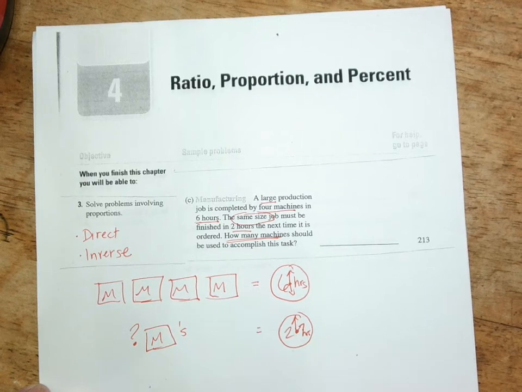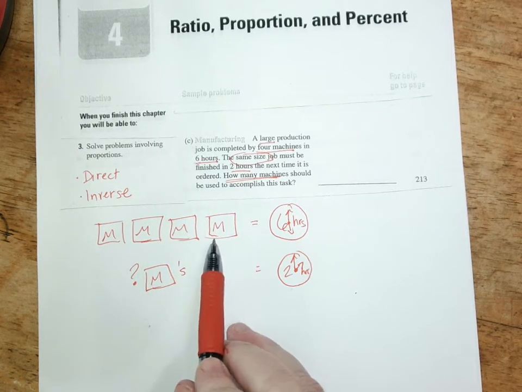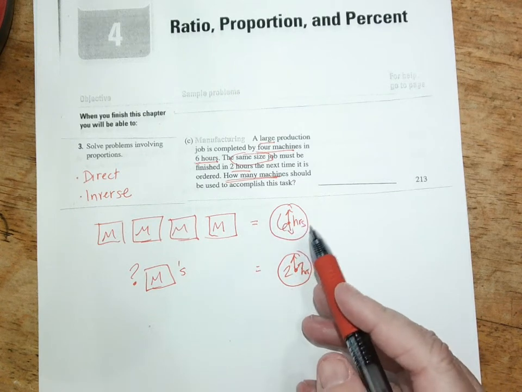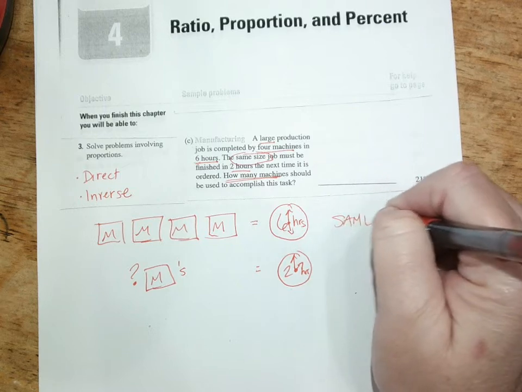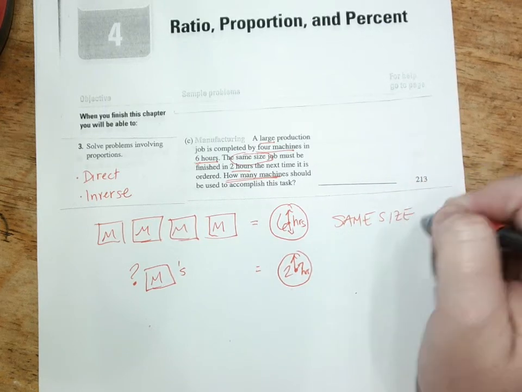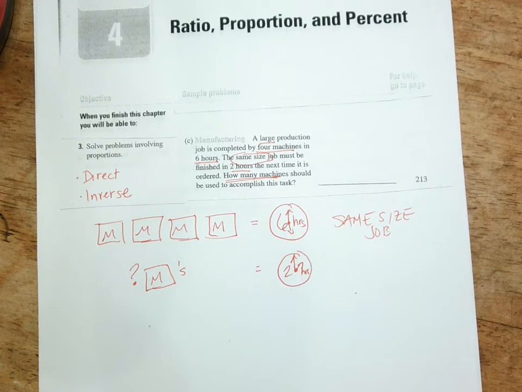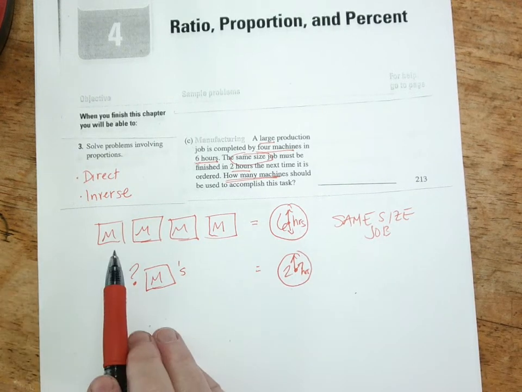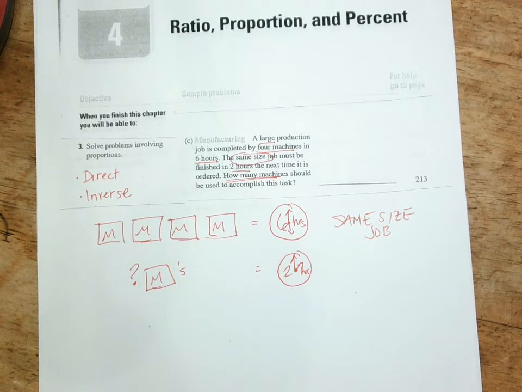So, let's think about it. If you have 4 machines that do a job in 6 hours, if you get that job done more quickly, the same size job, and you get it done in 4 hours less than the previous job that had 4 machines, wouldn't it reason to be that if you're doing the job in less time, that you would have more machines?